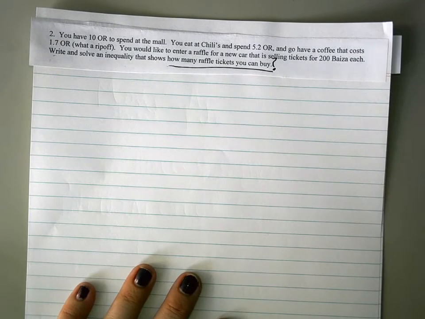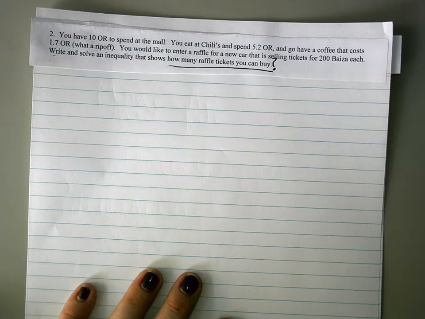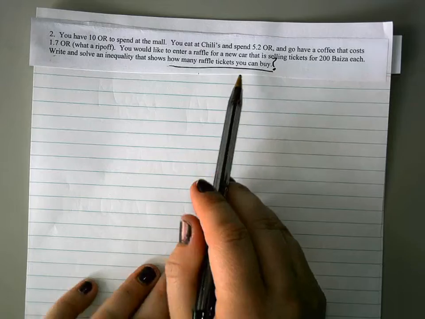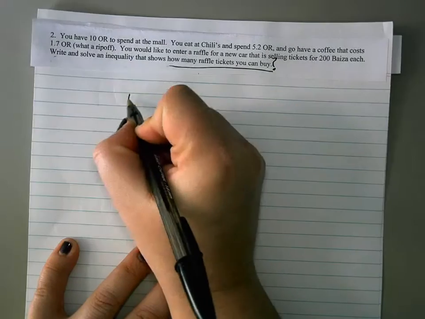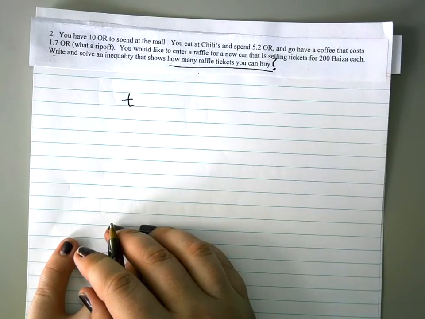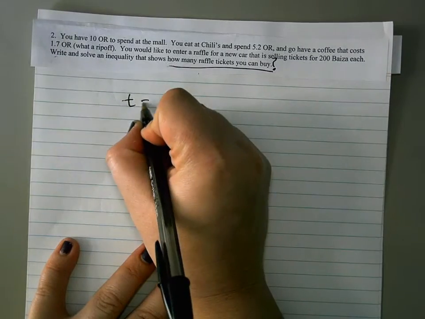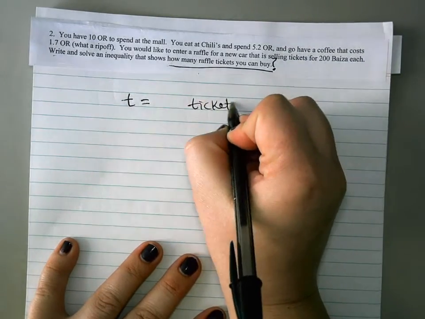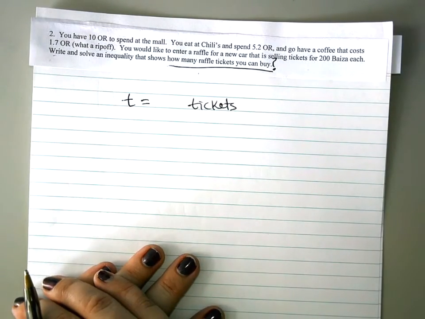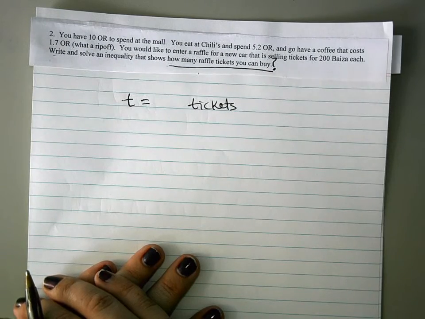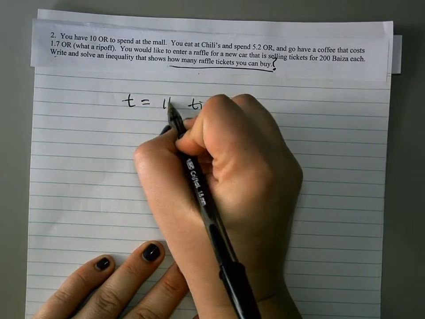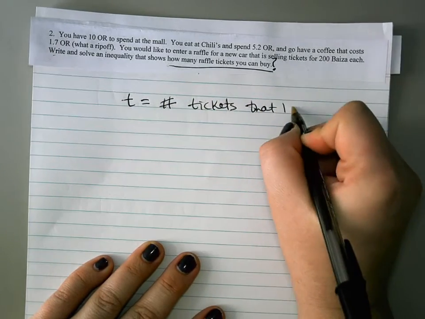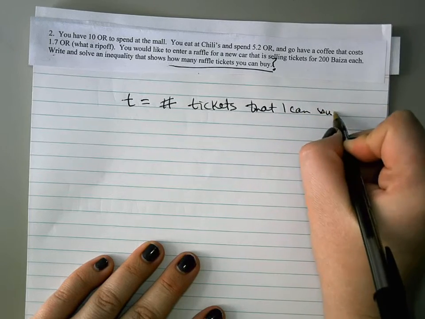The first step is to define the variable. I've underlined the question that helps you actually define that variable. T, that makes some sense to have a letter T for tickets, but I'm not just going to write tickets. No. We want to know how many tickets I can buy. So, T will represent the number of tickets that I can buy.